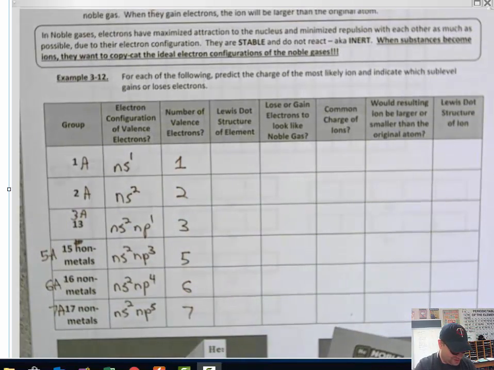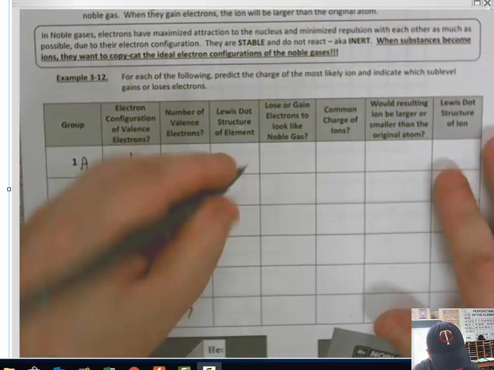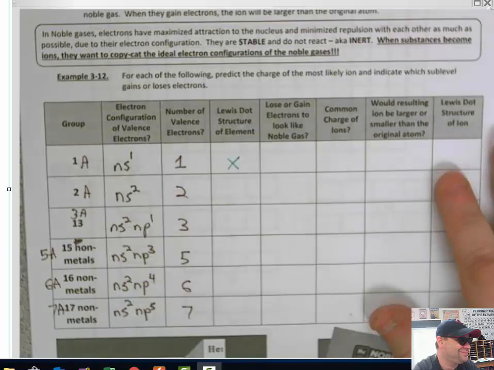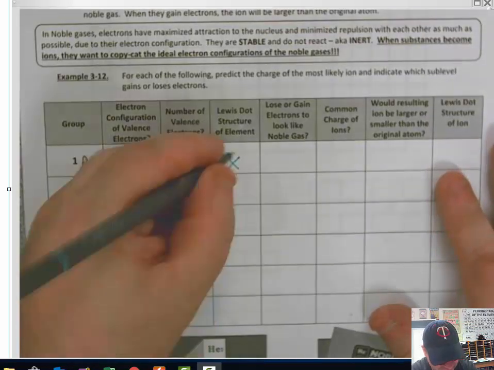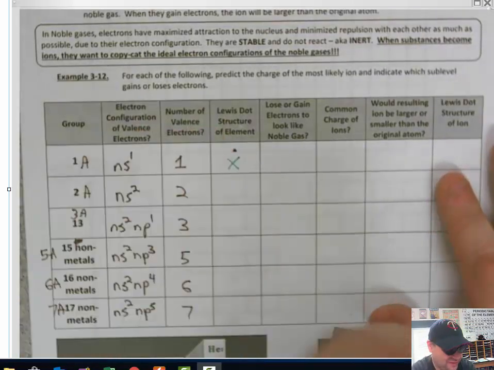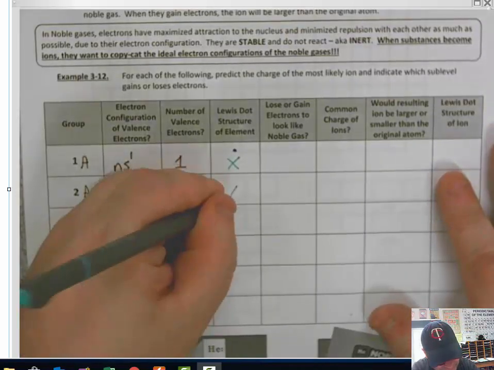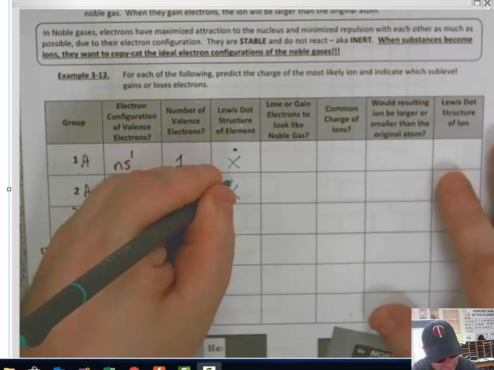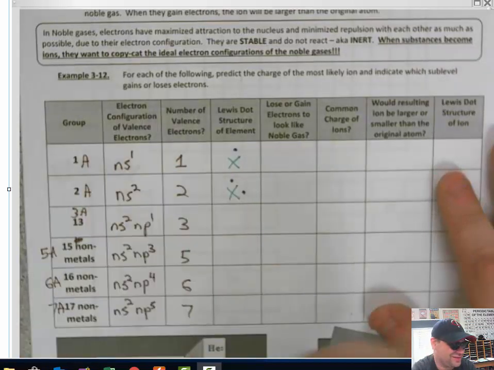So when you draw Lewis dot structures, I'm just going to use a generic element, X, for each one. This has one valence electron, so you draw one dot. This has two valence electrons, so you go 1, 2 dots.